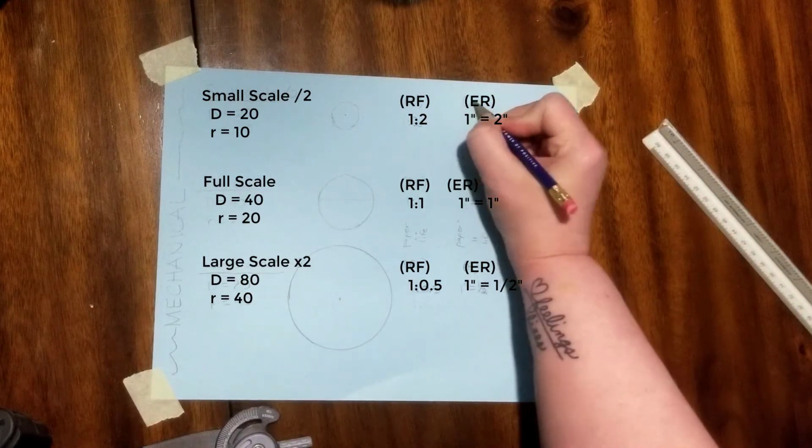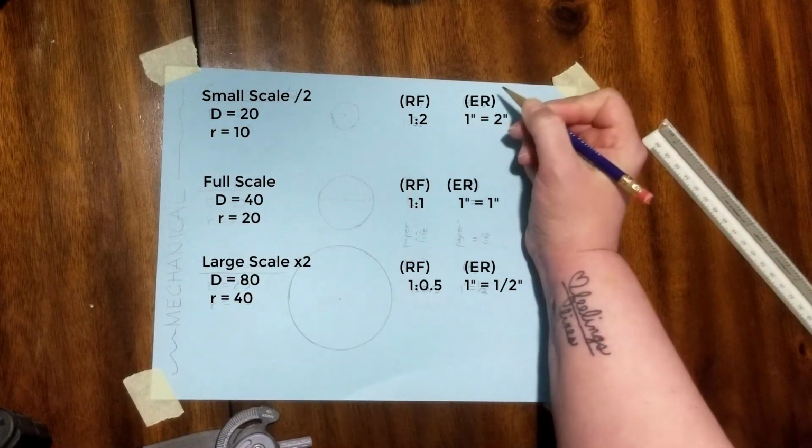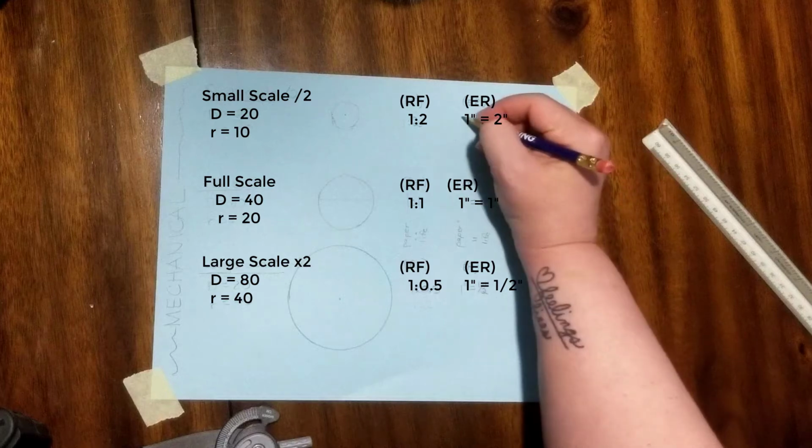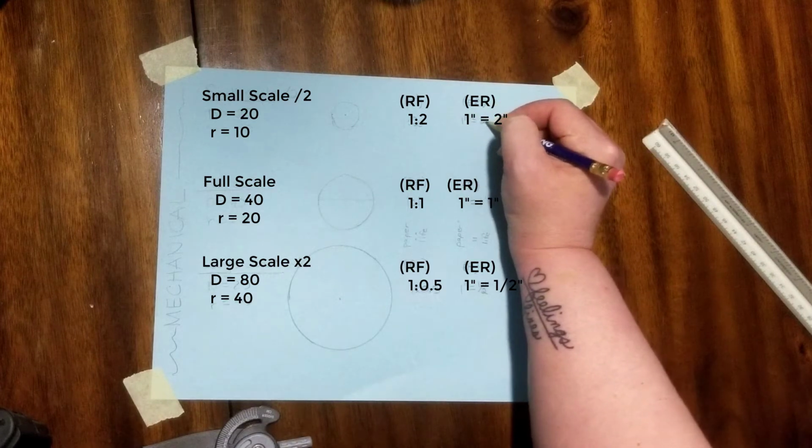And then for the equivalent relation, it's going to be 1 inch equals 2 inches.